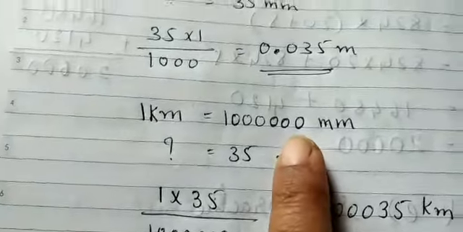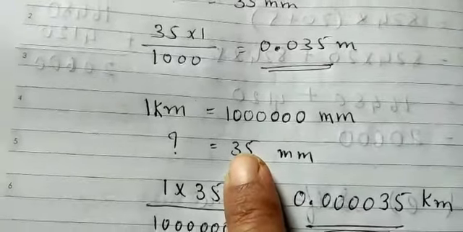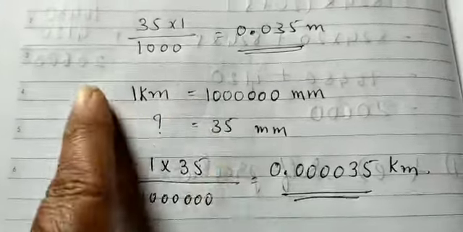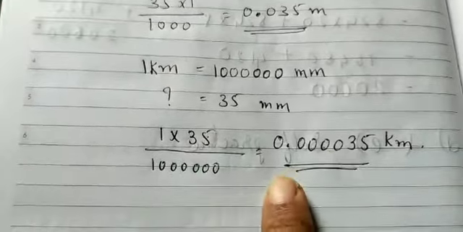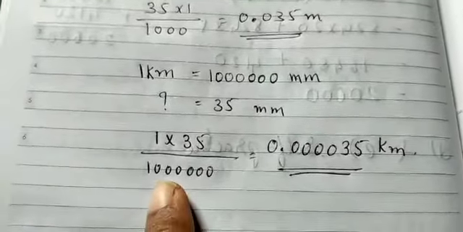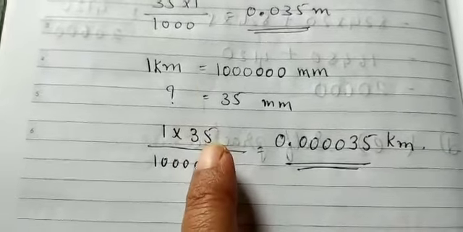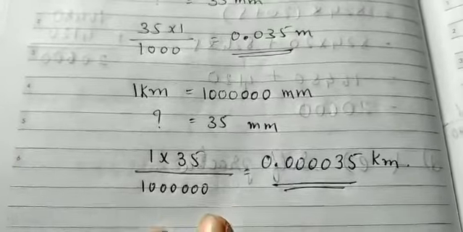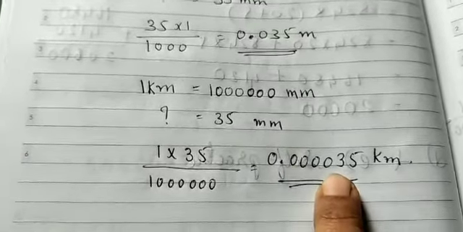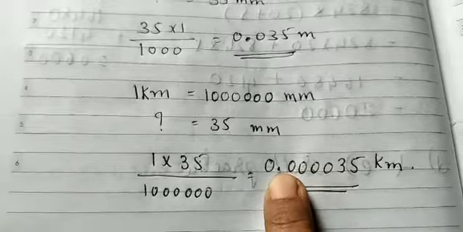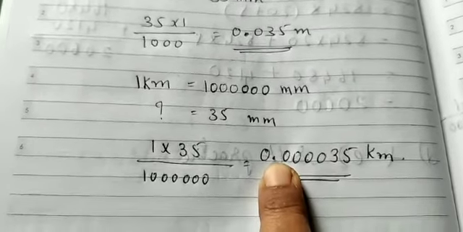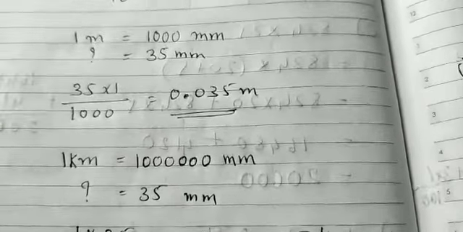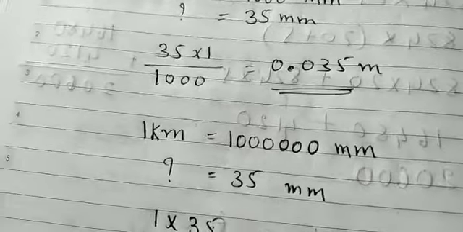Right? Now the final one, millimeter into kilometer. Here we'll be dividing 35 by 10 lakhs, because 1 kilometer is equal to 10 lakh millimeter. So how many zeros? Finally we have 6 zeros. So 6 decimal places should be there. 2 are already there. So 4 places are missing. So we will put 4 zeros towards the right hand side of 35, and then you put the decimal point. So 0.00035 kilometer. Is that clear to you?